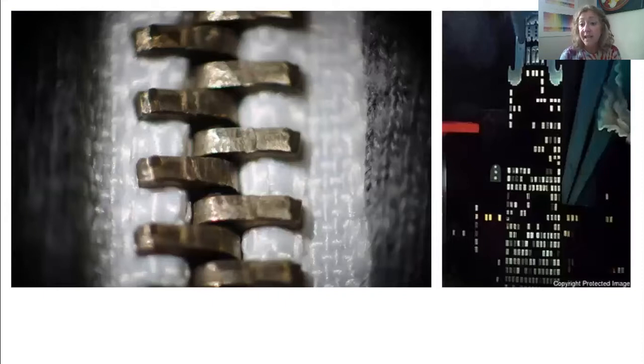Her buildings have those little tiny squares of her windows. If you like things that are more geometric, doing something like a zipper shows the interlocking aspects of the zipper, and it conjures up feelings of the little windows she had in her cityscapes.